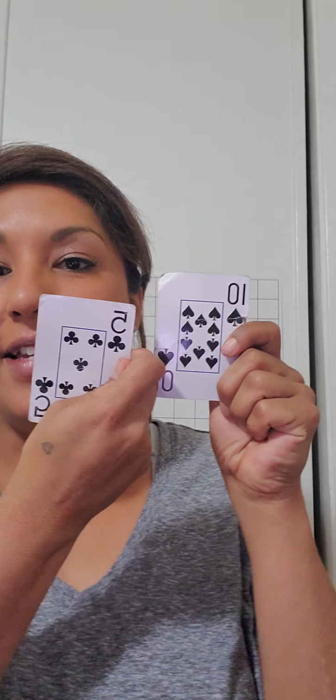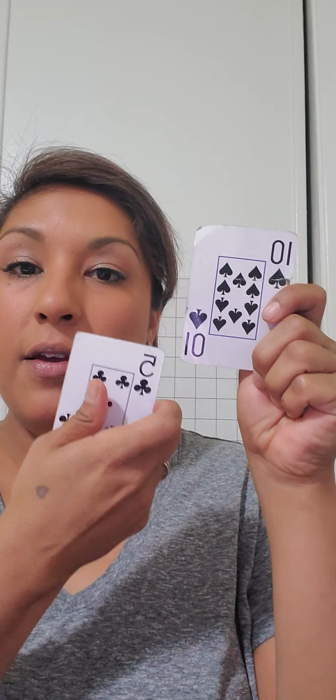So I pulled a 10. Ooh, that's a big one. And well, that's a big one too. Okay, a 10 and a 5. So this is going to be my length times width, okay?